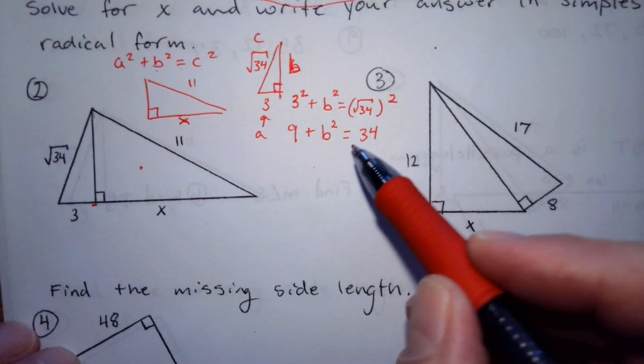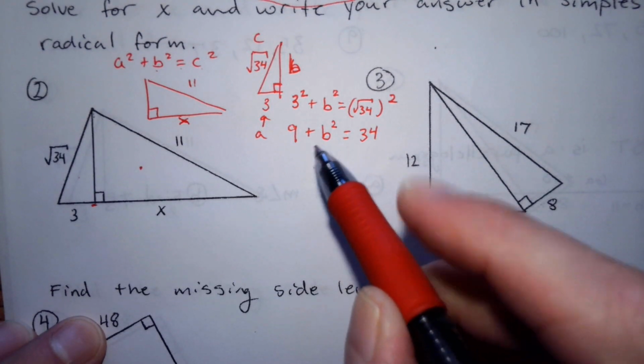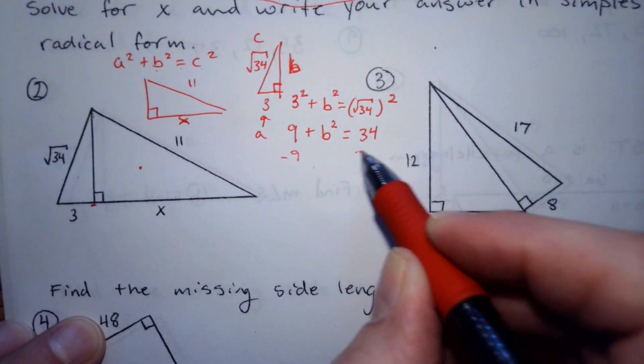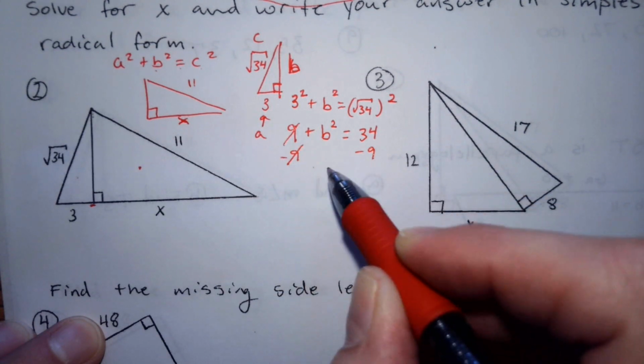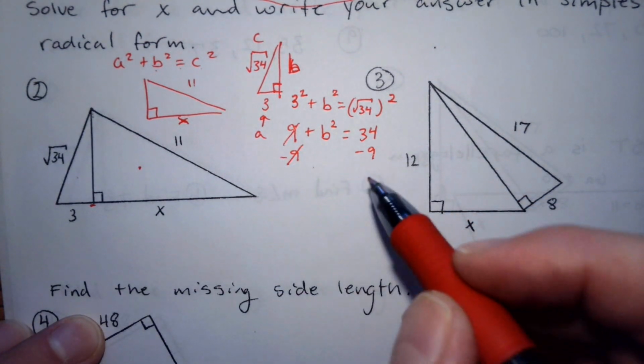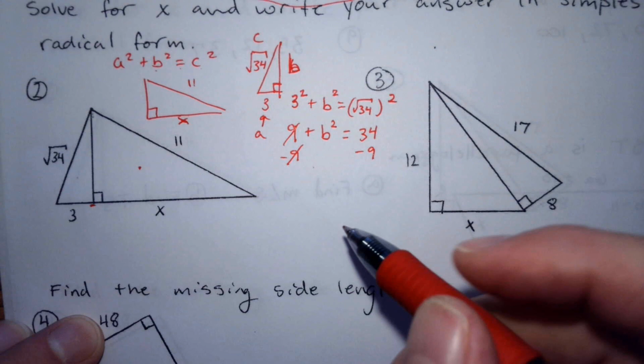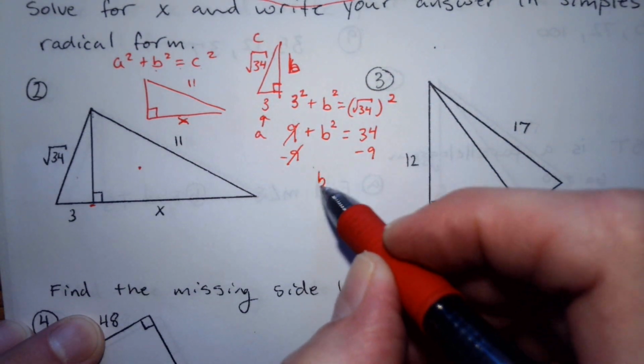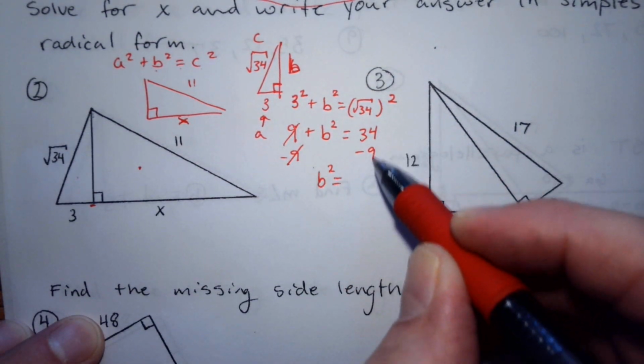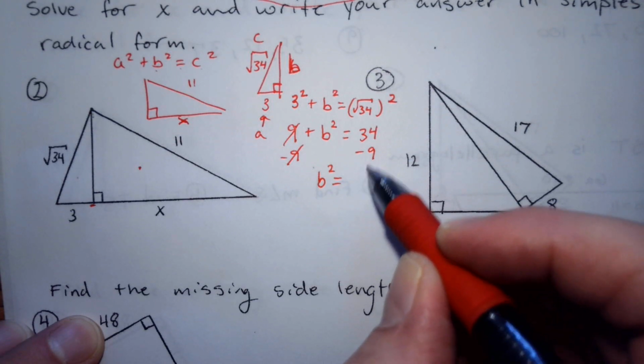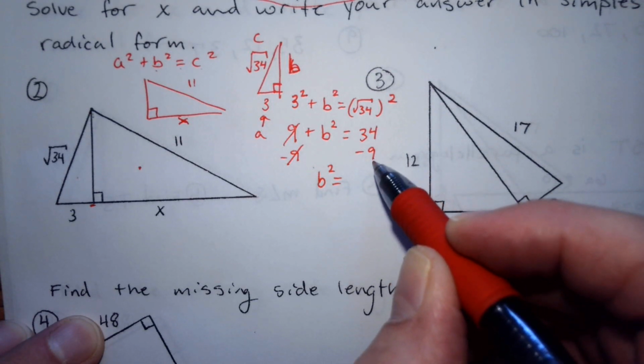Okay, then I can solve for b squared by subtracting 9. No, it's not 9 times b squared, it's 9 plus b squared, so you subtract it. B squared equals, what is that, 20? Is that 20? 14, 13, 12, 11, 10, 9, 8.